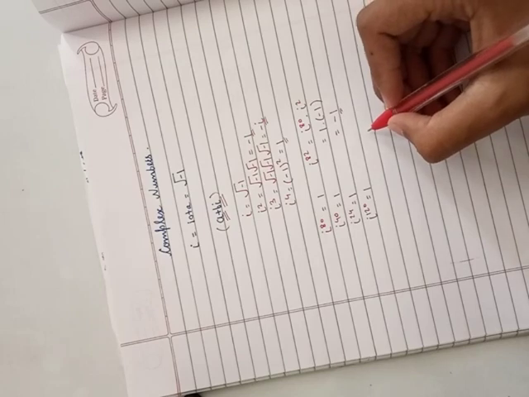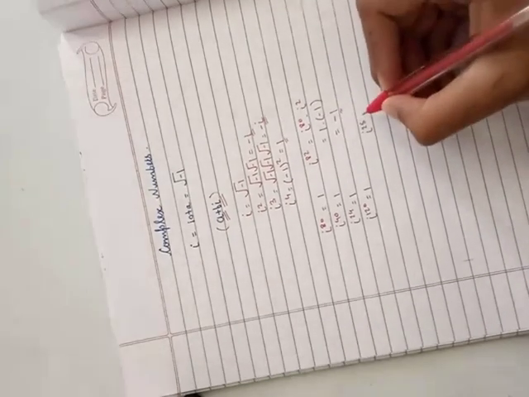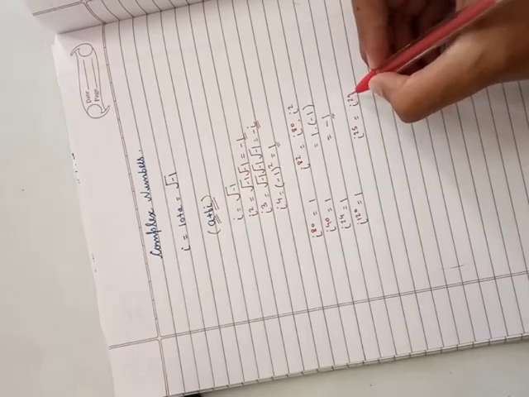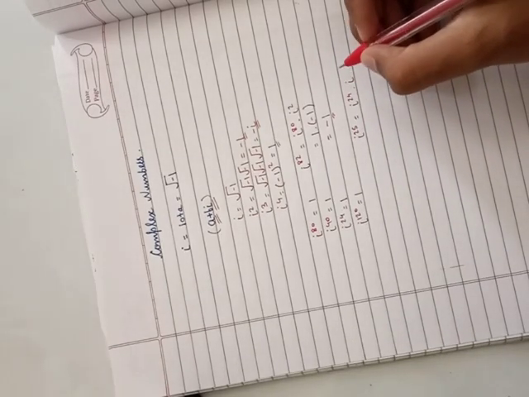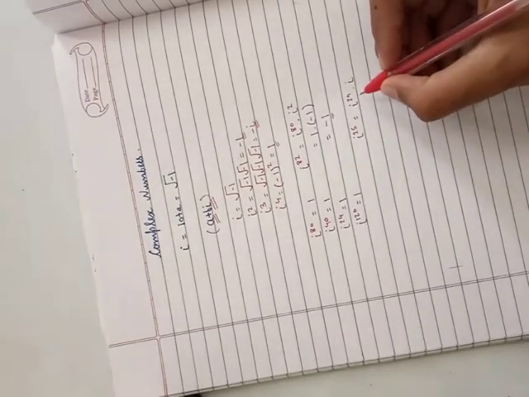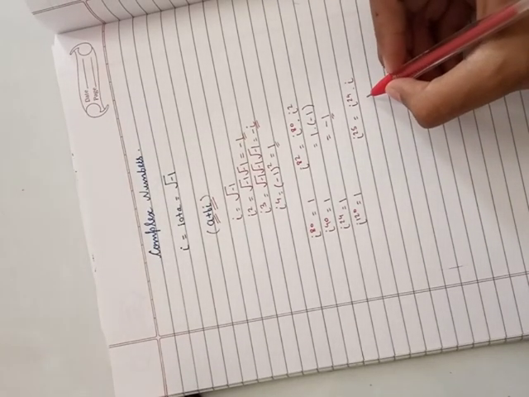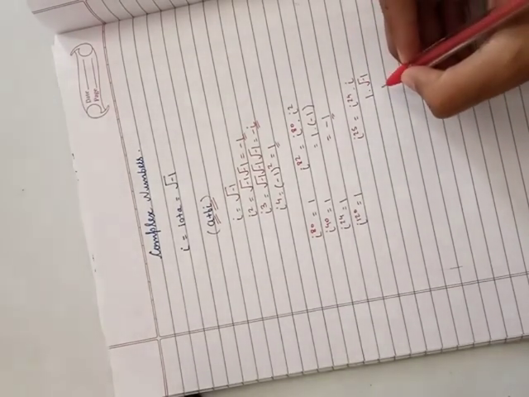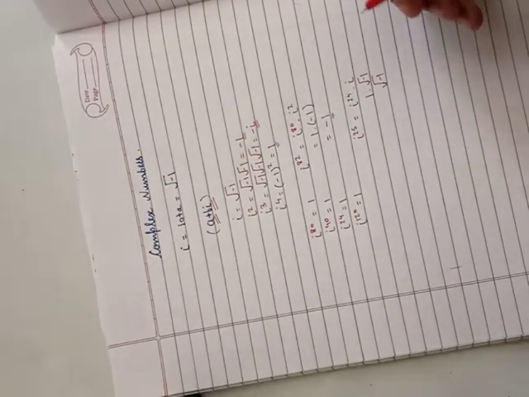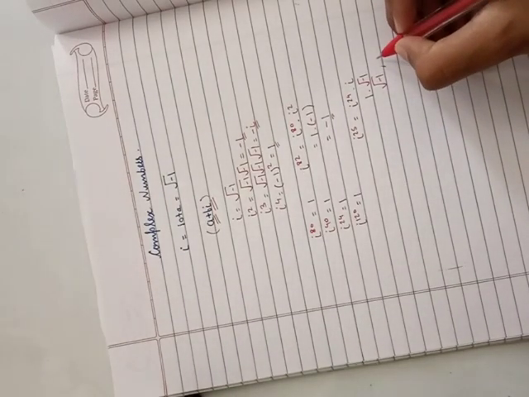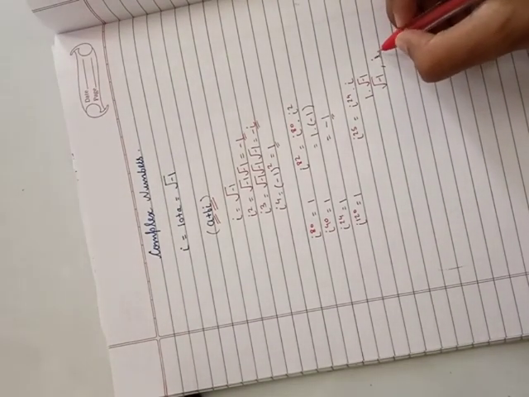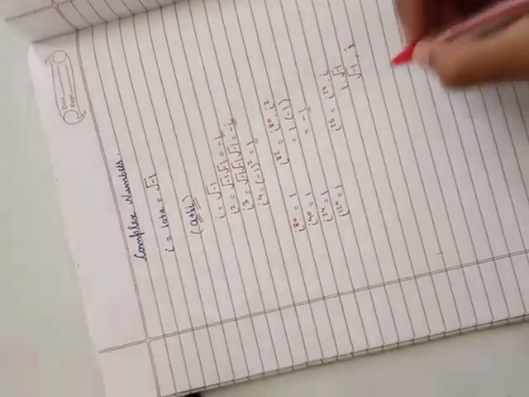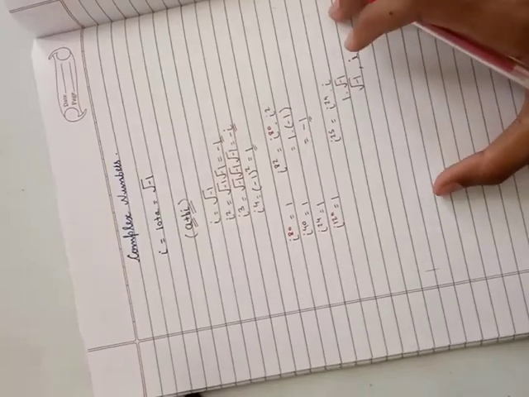Let's try one more, like iota raised to the power 25. We can write it as iota raised to the power 24, which has the factor of 4, times iota. Now iota raised to the power 24 will be 1, times iota is under root minus 1. So answer is under root minus 1, or we can write it as iota. So till now it's clear.